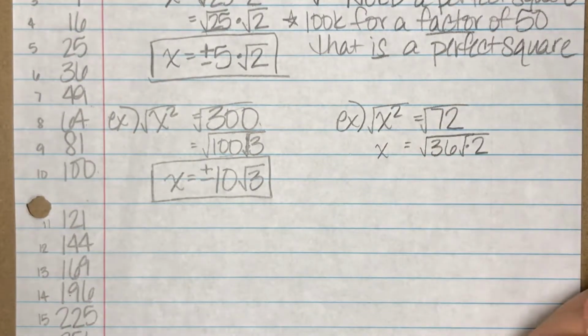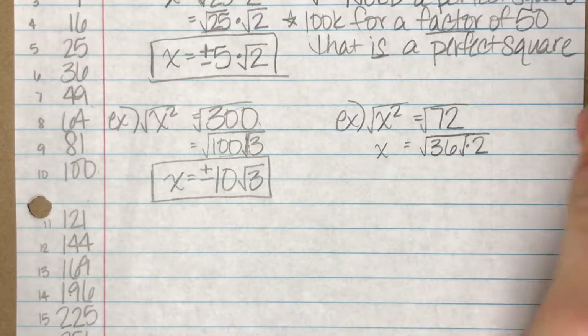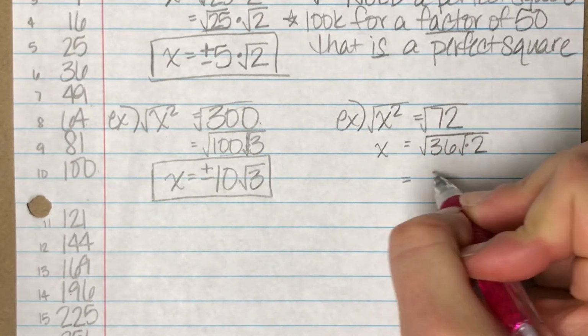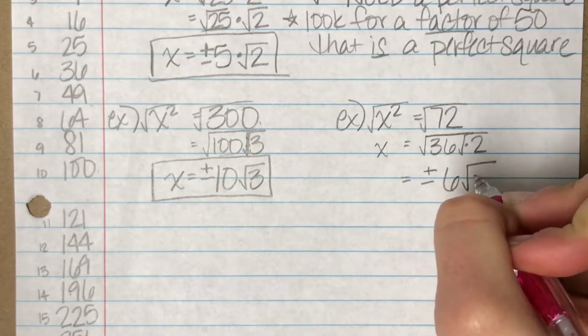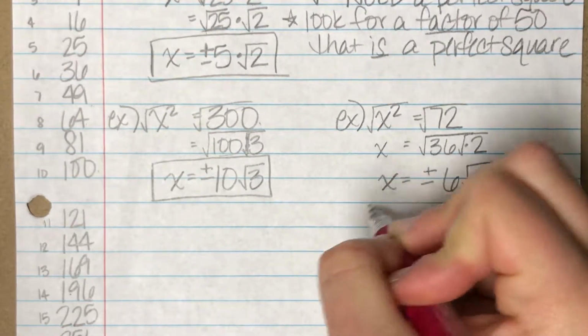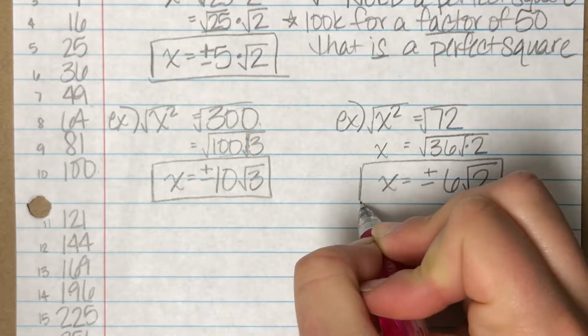Take the square root of both of those. And the square root of 36 is positive or negative 6. The square root of 2, I can't work out. So that's what I've got.